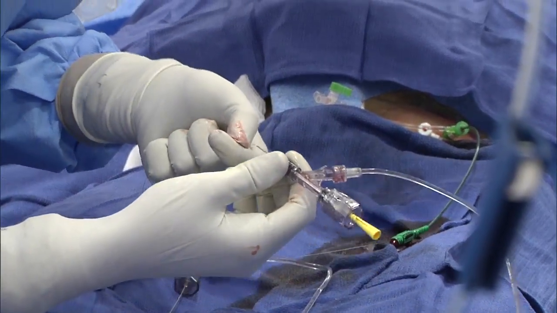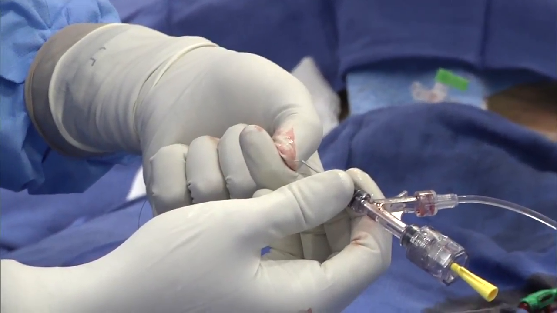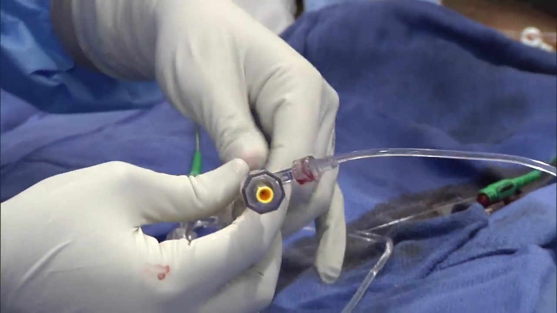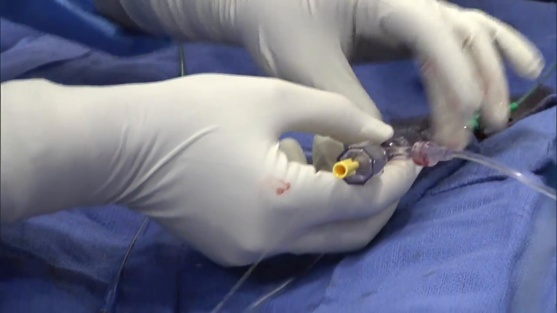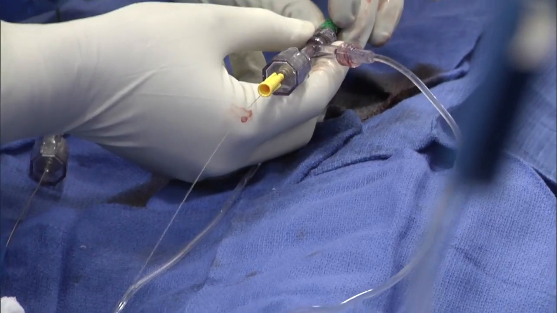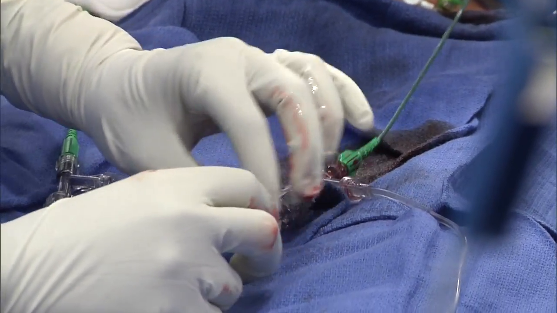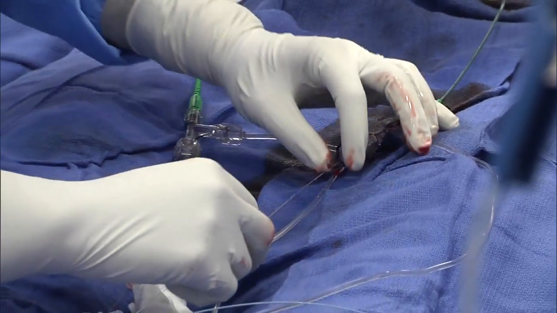So this is another point where you go through this wire introducer the other way. See there? Come out. So the wire truly has come out without any trouble. Connect it. Take your wire. 220 compliant balloon. So now we are good to go.